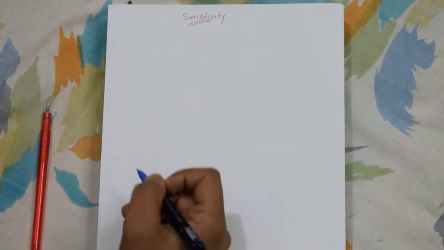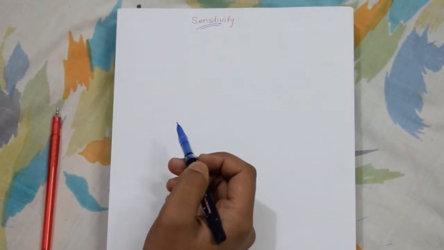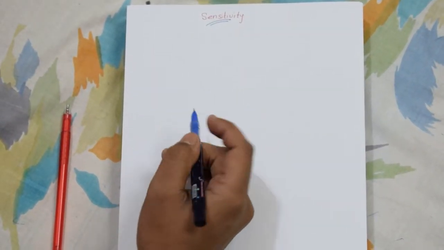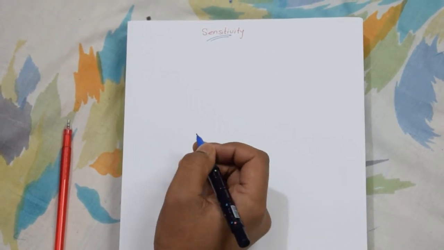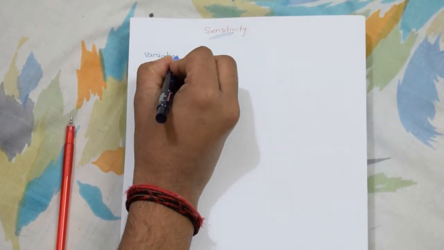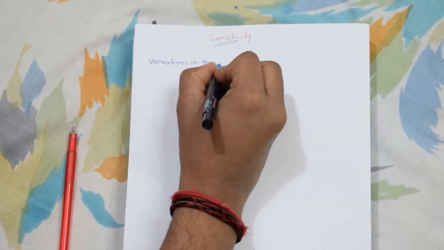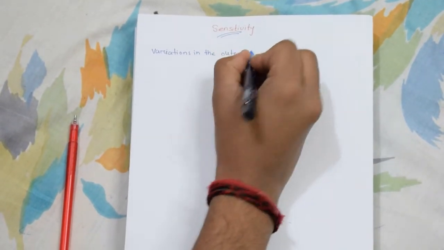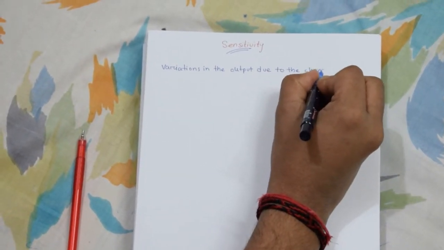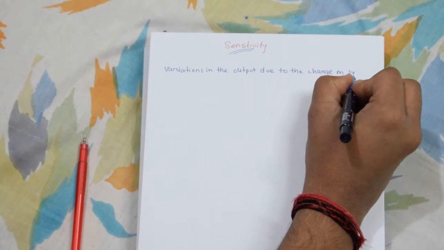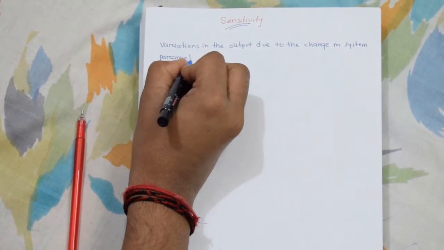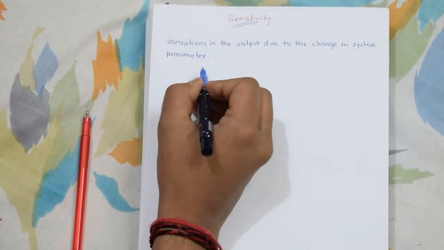Hi friends, in this video we will talk about sensitivity. So what is sensitivity? If there is any change in the system parameter, there will be some variations in the output. In other words, we can say that sensitivity is the variations in the output due to the change in system parameter. This is the definition of sensitivity.